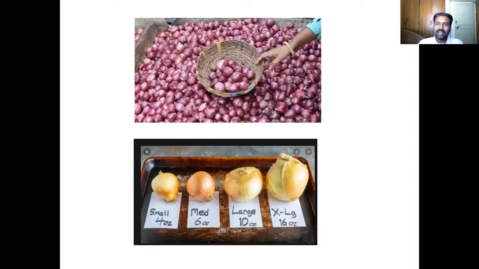You have pinpointed the individual sizes. But again, when you mix them, the sizes get mixed. So what do I call this now? This sack of onions has a size distribution.